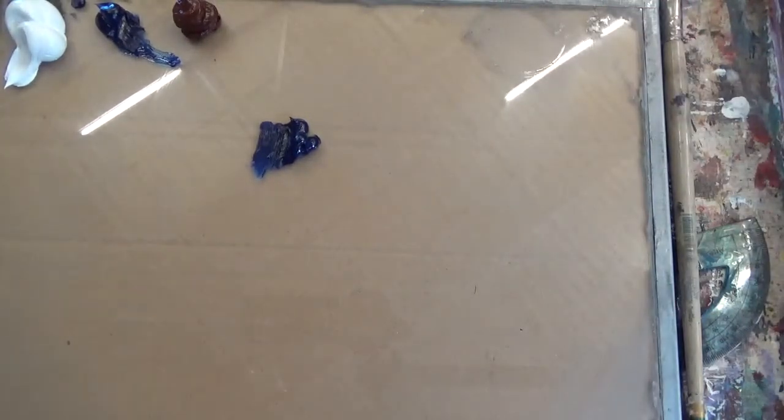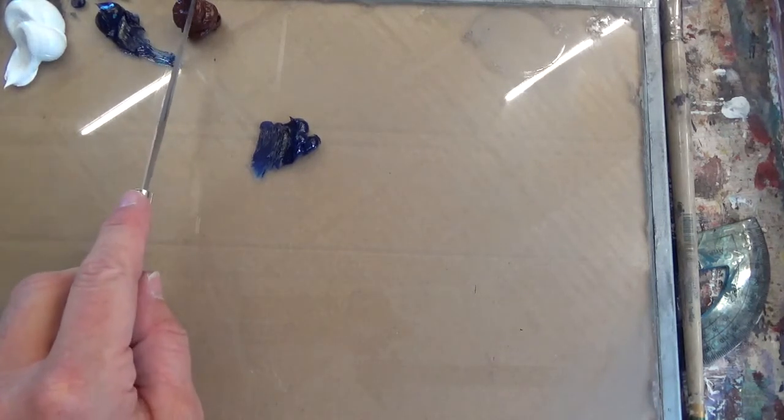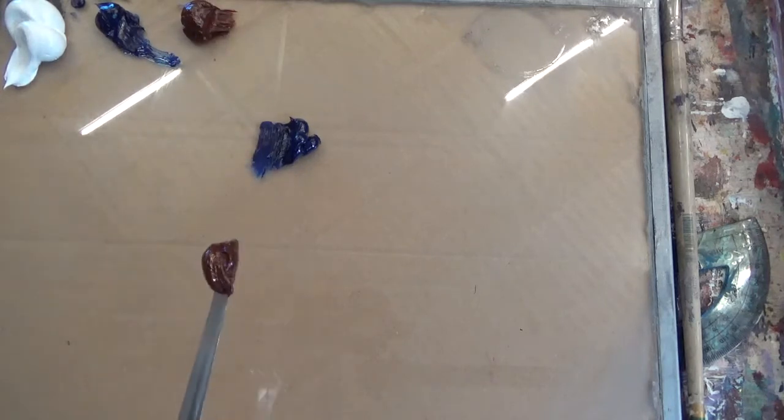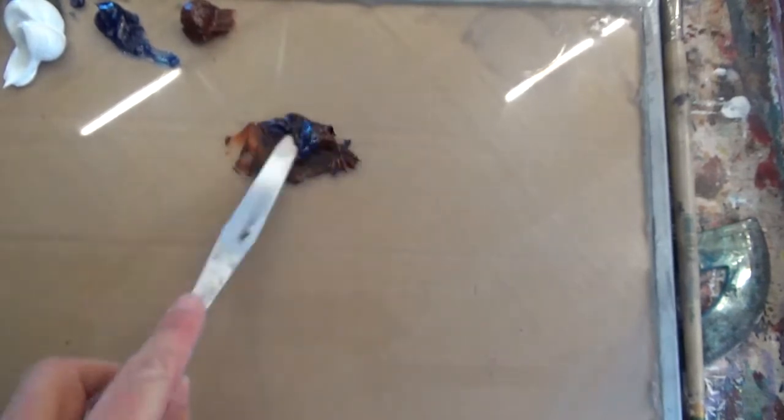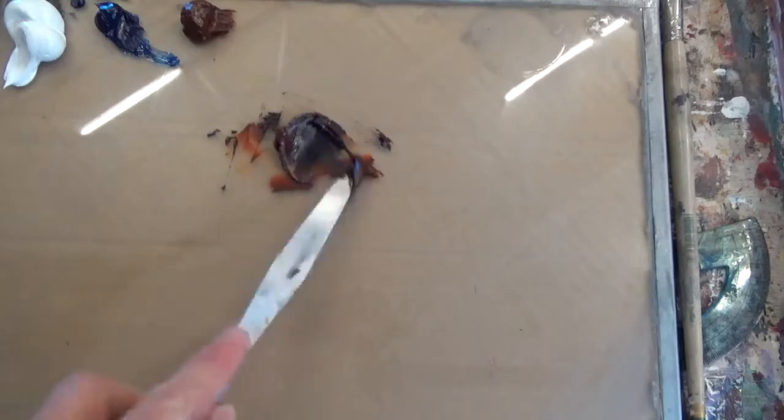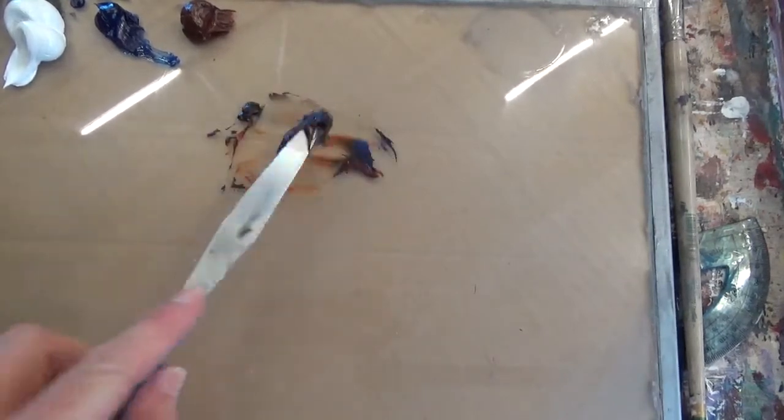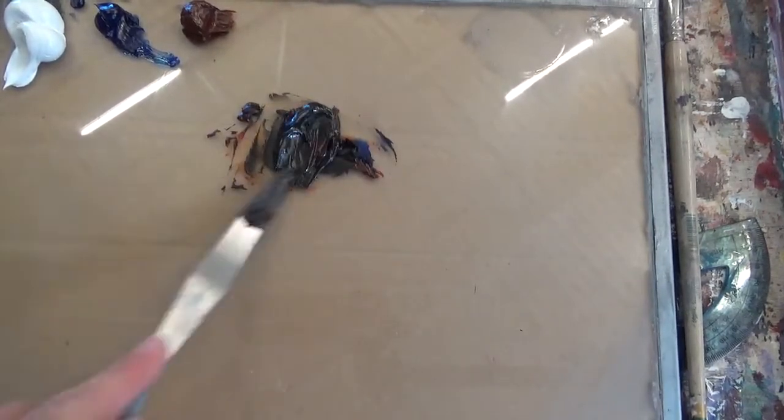Pull this down so you can see a little bit better. Okay. All right, so I've got a little pile of blue there. And then I'm going to take a little pile of burnt sienna. Sometimes you get a nice neutral if you mix them in equal proportion to each other. And that's what I've started with, two piles that are about the same size, the same volume of paint. Doesn't always produce a neutral because one will have a stronger tinting power than the other. So in this case, I've used equal amounts.